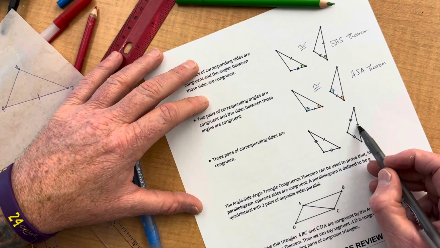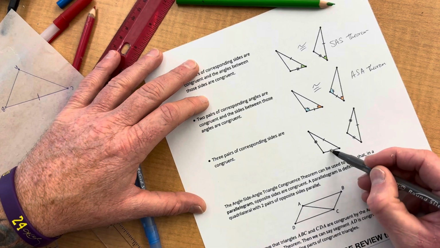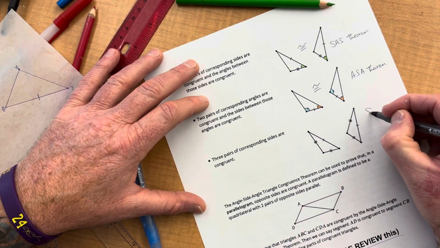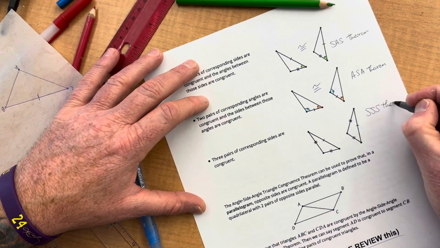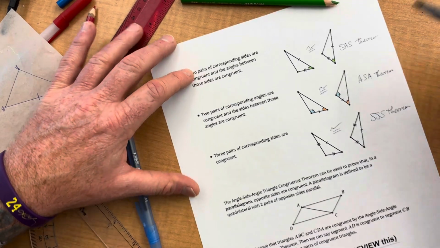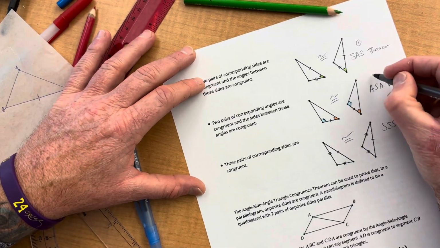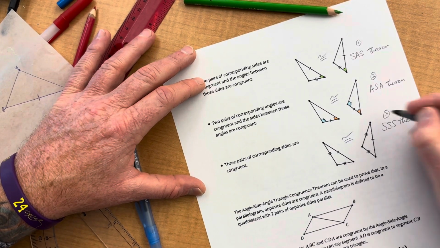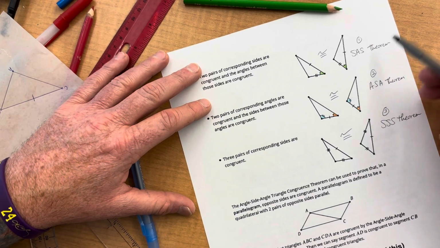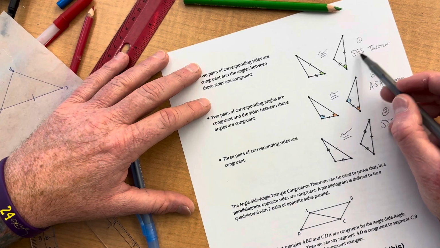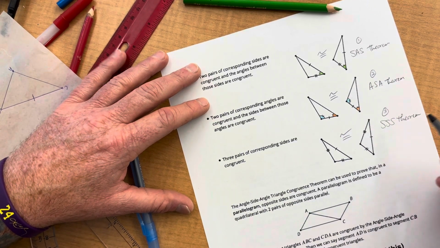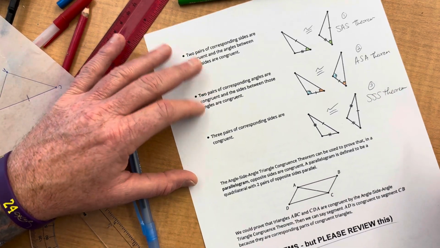And then last but not least, you got pair of sides. Second pair of sides, third pair of sides. This is known as the side side side theorem. And these are congruent. So these are the ones I taught you. Side angle side, angle side angle, side side side. Remember, angles got to be between the sides, sides got to be between the angles, and then all 3 pairs of sides. All right.